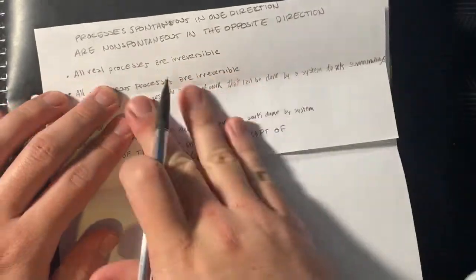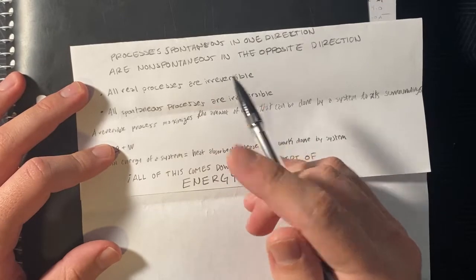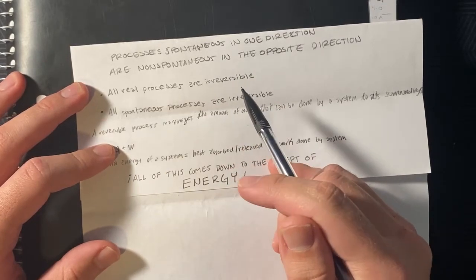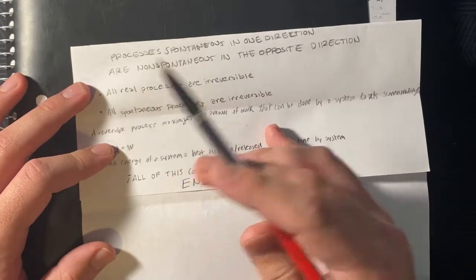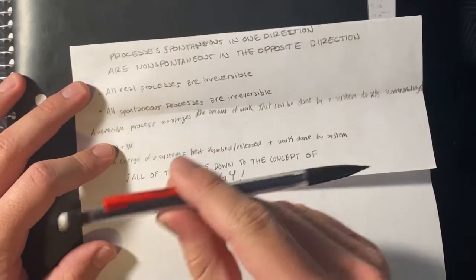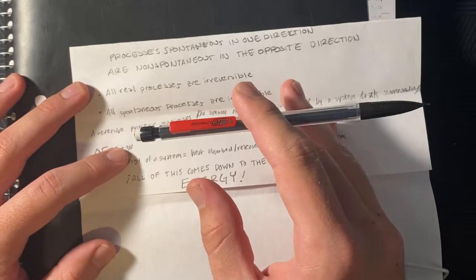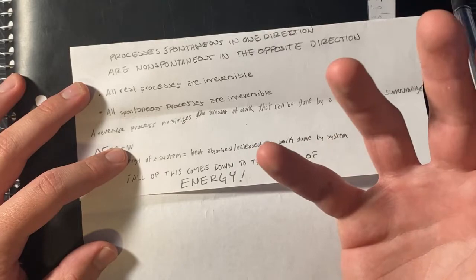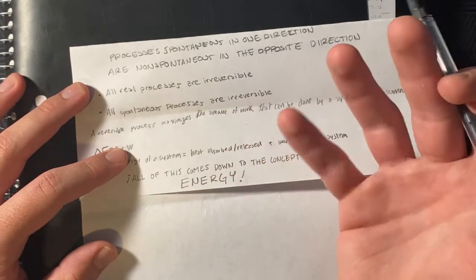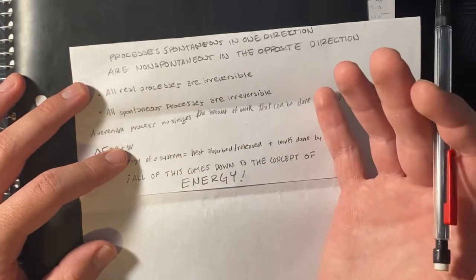So here we have the big ideas. Processes that are spontaneous in one direction are non-spontaneous in the opposite direction. And this makes sense. Things that occur naturally are one directional, so they're not going to be at equilibrium. But in order to get the components that it left over in the spontaneous reaction back to the way they were, it would require work.